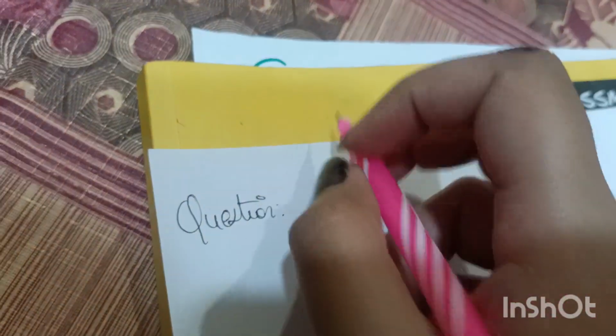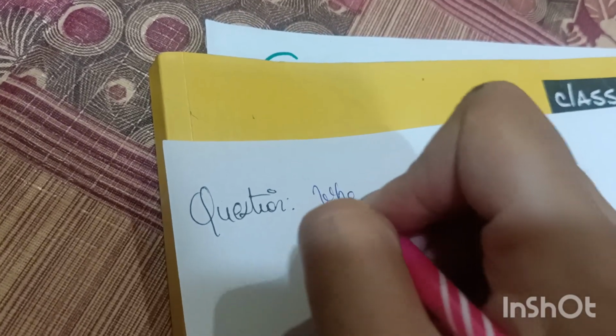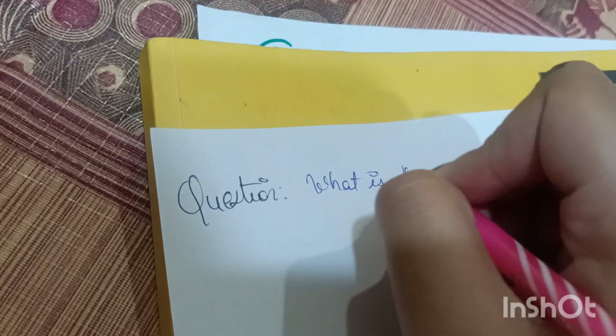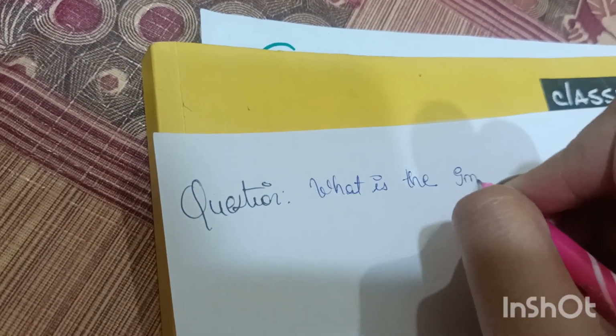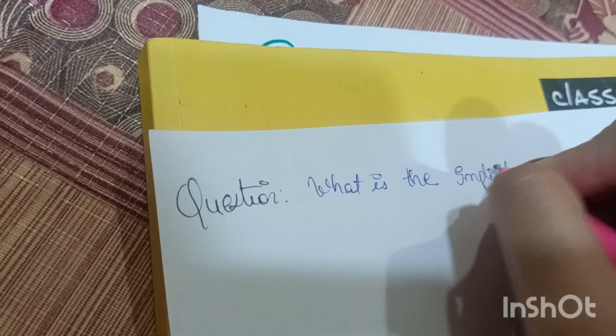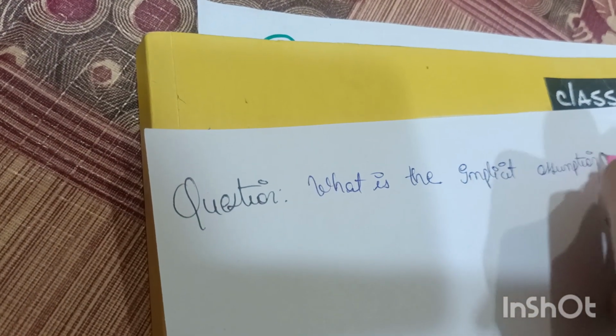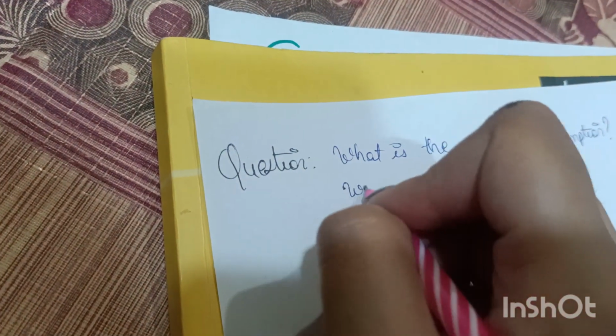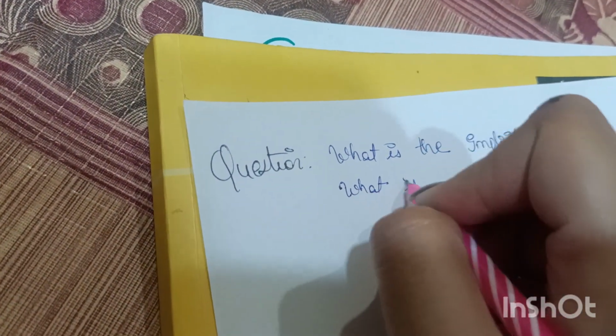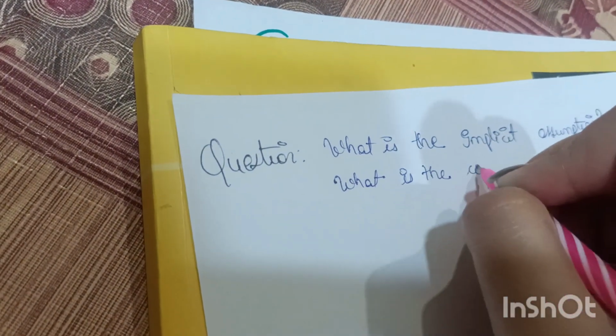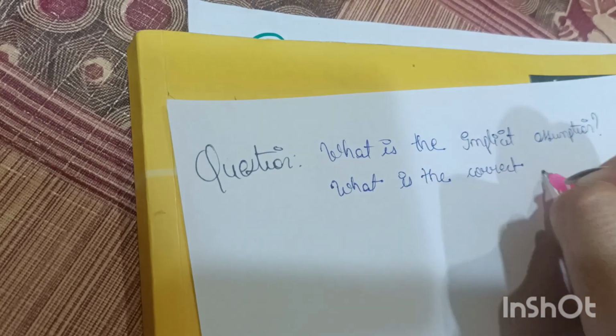So now let's see what questions are given to identify the assumption. The first question is what is the implicit assumption? Second one is what is the correct assumption?